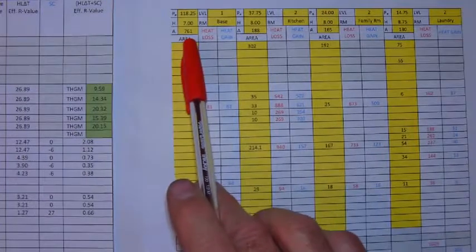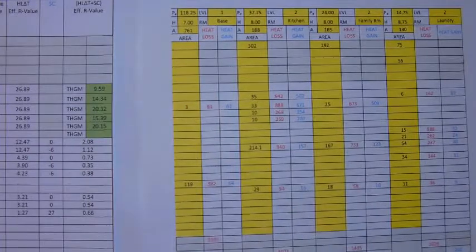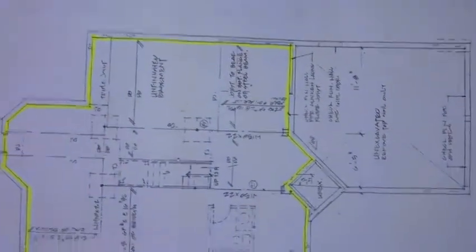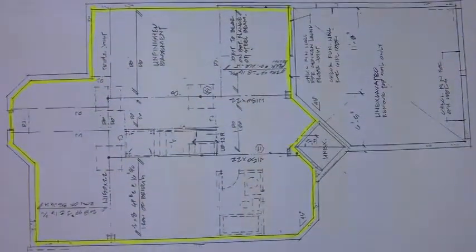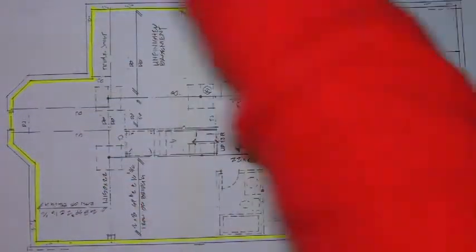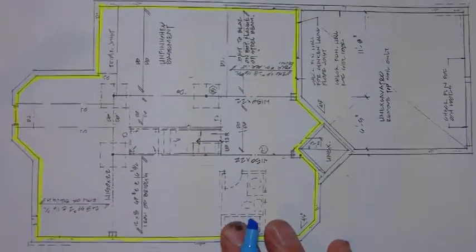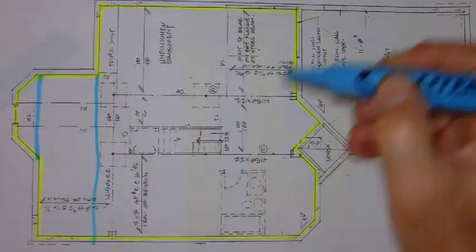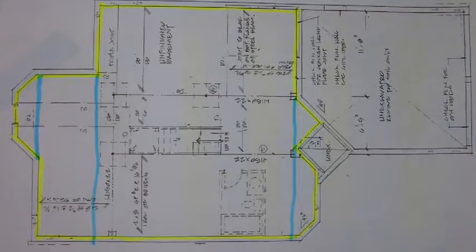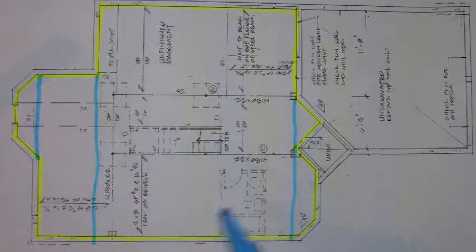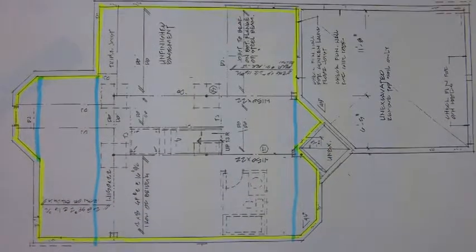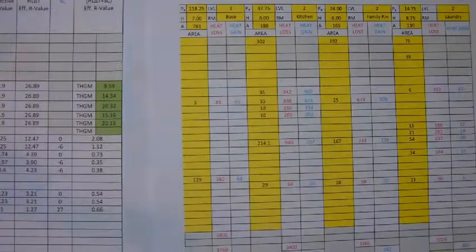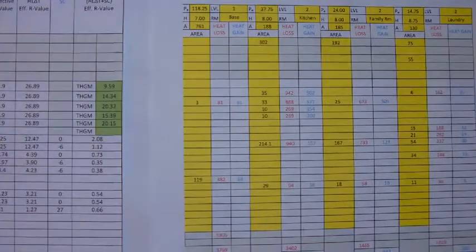Next, we had to determine the area of the basement. So we simply broke up this basement into different areas, and found all these different areas, added them together, and we came up with a total of 761 square feet.